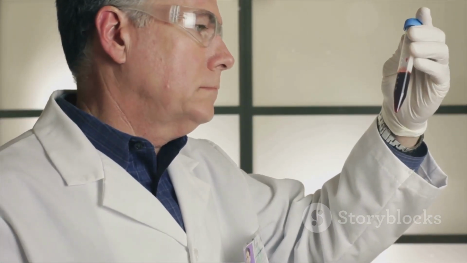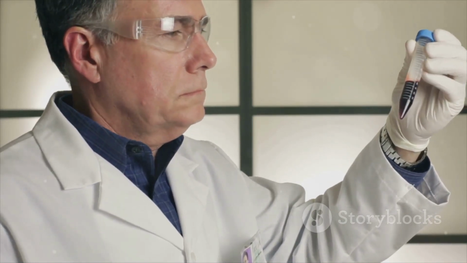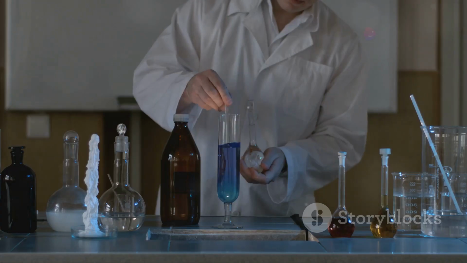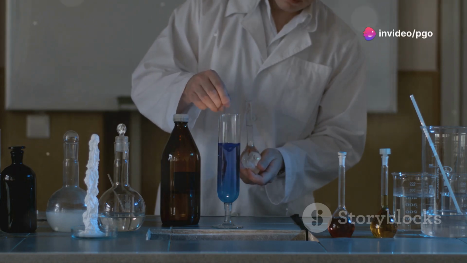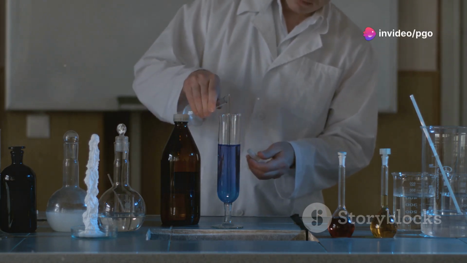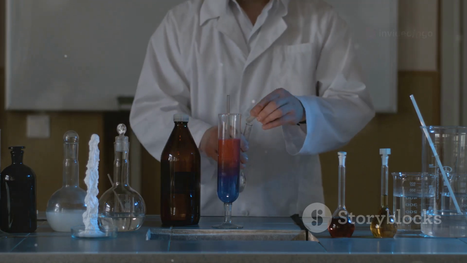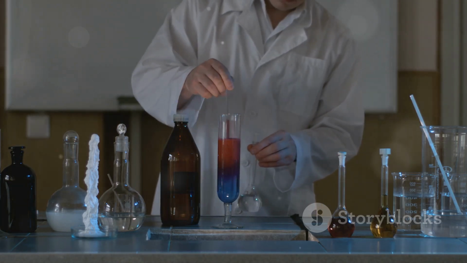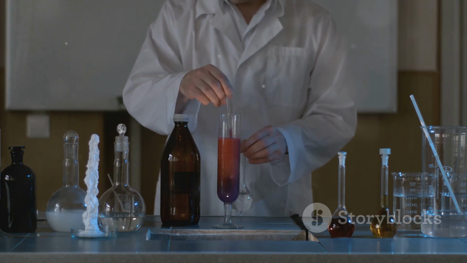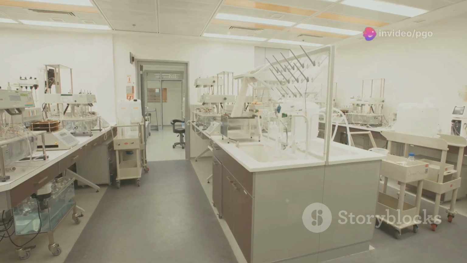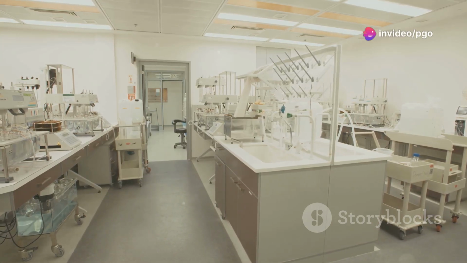Beyond accreditation, laboratories adhere to strict quality control procedures to monitor and maintain the accuracy and precision of their testing methods. This includes using calibrated instruments, running regular quality control samples, and participating in proficiency testing programs, where laboratories analyze and compare their results for specific tests with other laboratories.